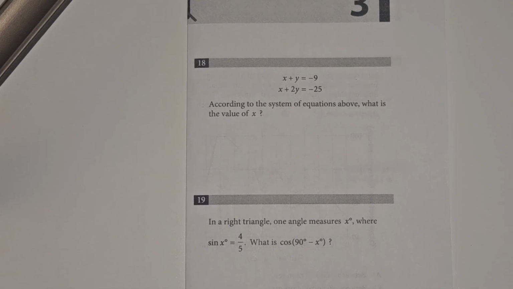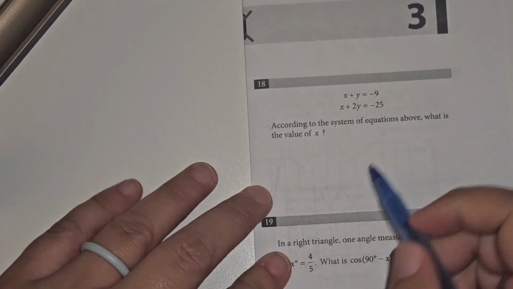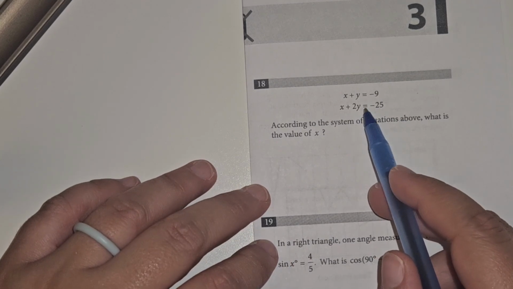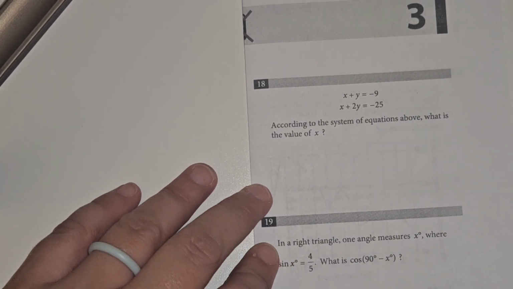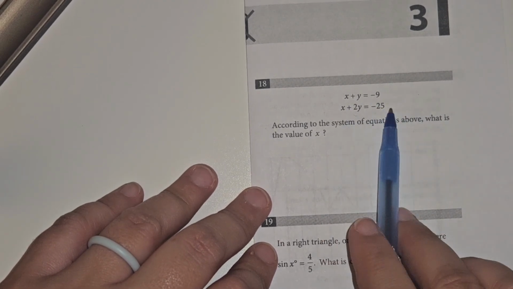All right, guys, almost done. 3 more. According to the system of equations above, what is the value of X? All right. So we can do this many different ways. The easiest way would be to do elimination, just because these are kind of similar.